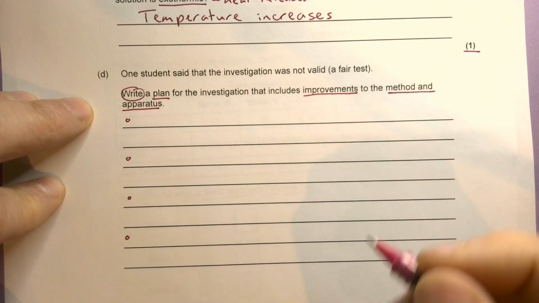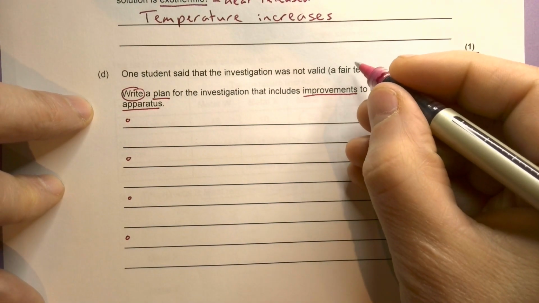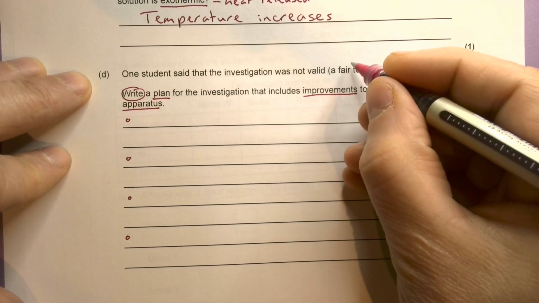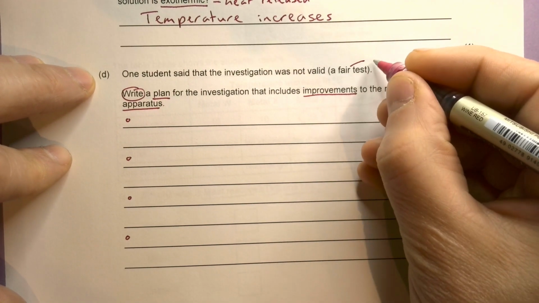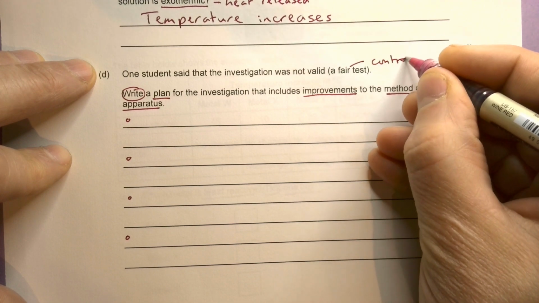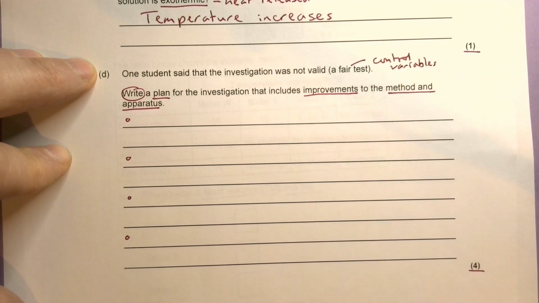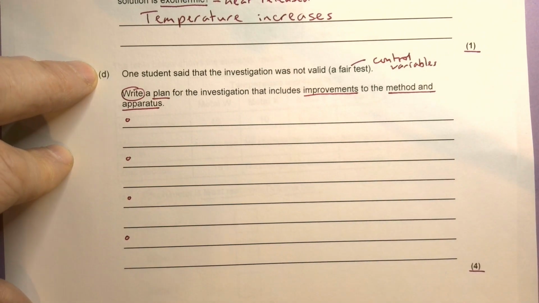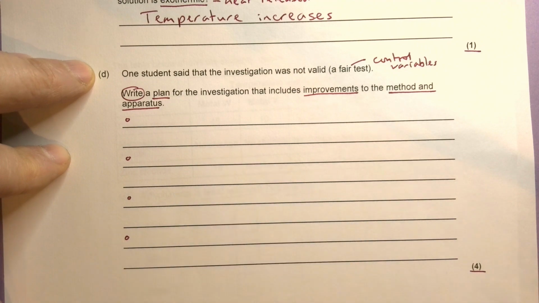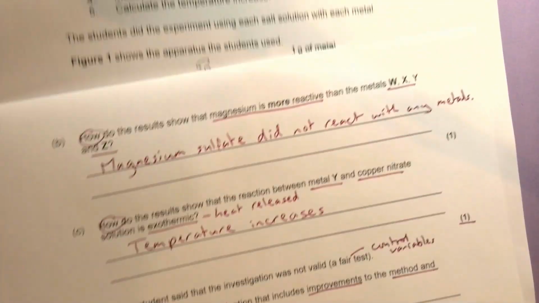So how do we make sure that it's valid? Fair test in particular, we're looking at control variables. How do we make sure that we've explained what things to control? Okay, so we've got the method, we've also got the apparatus as well. So what can we do? So there's the method.